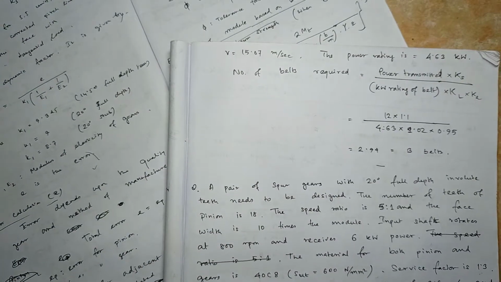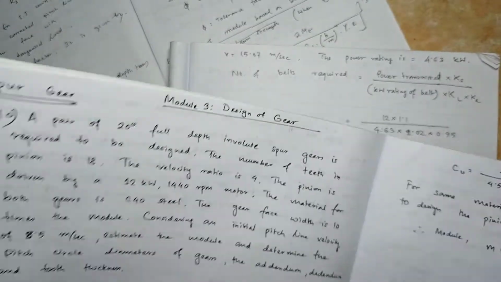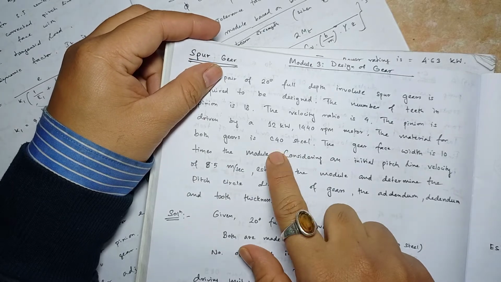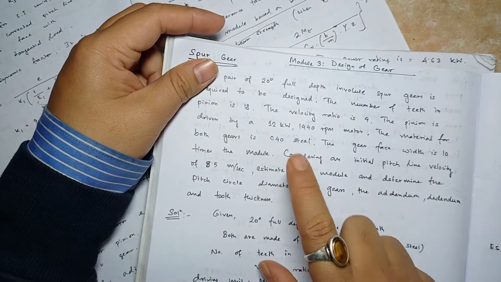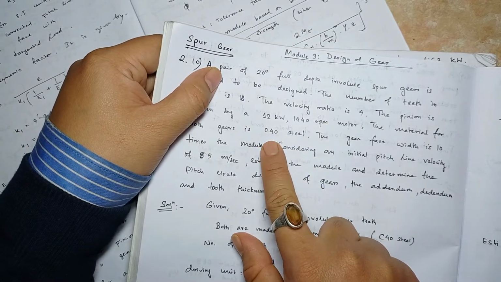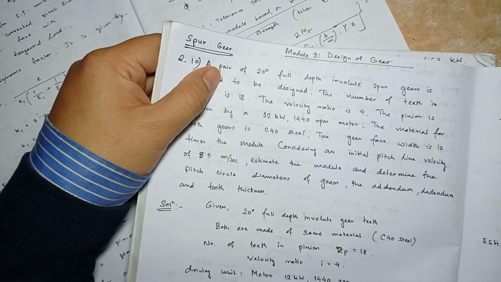Okay, for this example, this material is given to you. The material for both the gears is C40 steel. This is another example, I will come to this. Here you see, you do not know the value of your bending strength, the bending stress.